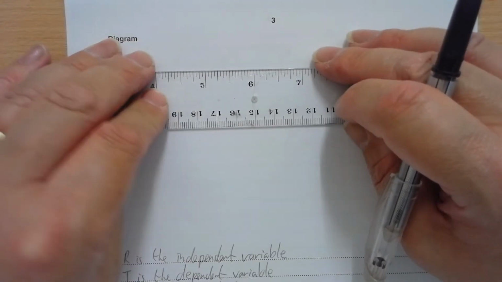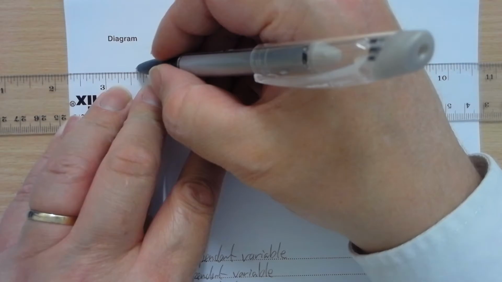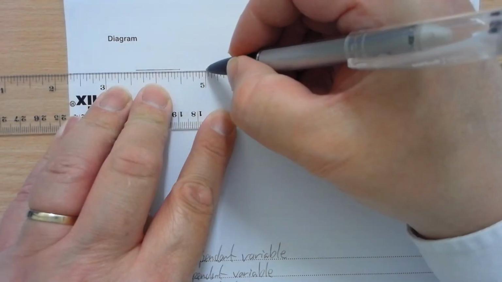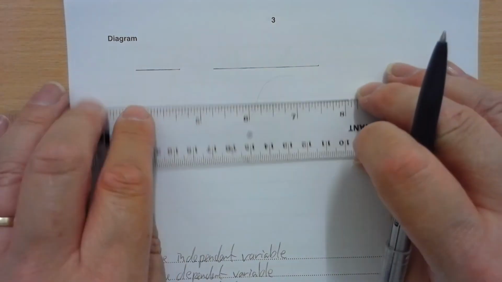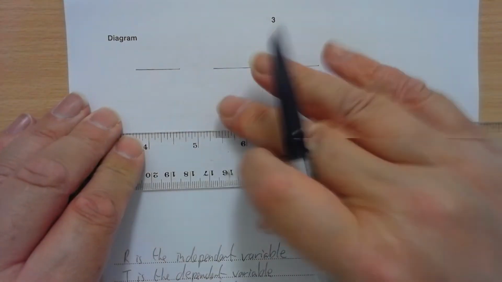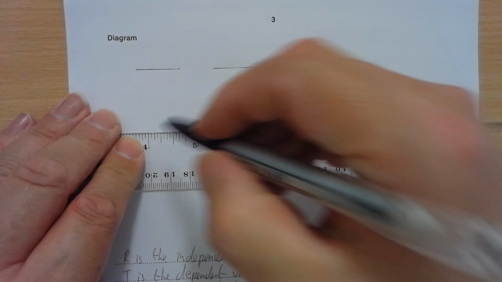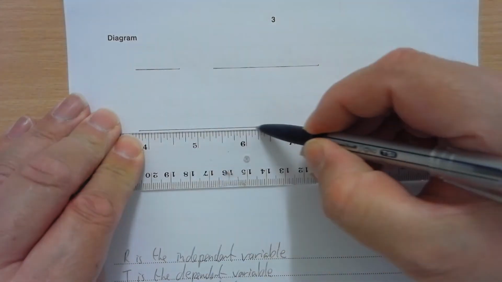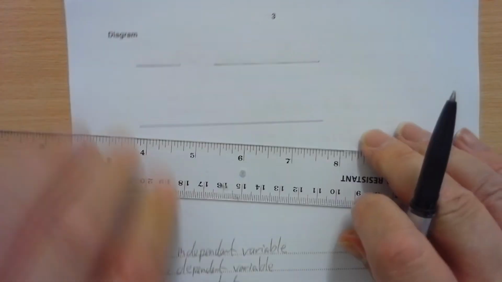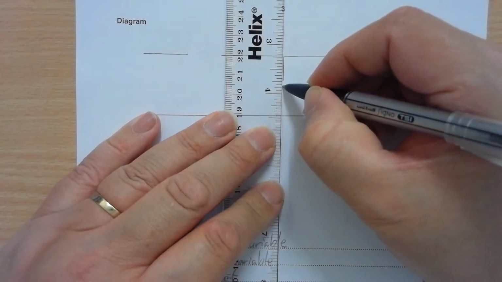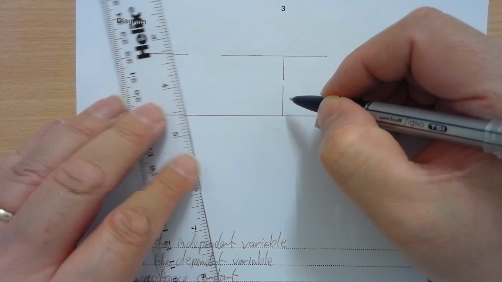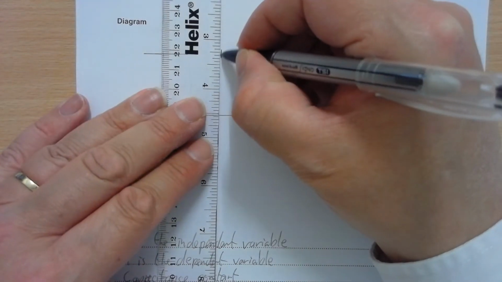Well, it's pretty similar to the initial circuit. So I've got my resistor there, I've got my wire, there's my output. Like that. You've got your capacitor would go across here somewhere, like that. And we know we're going to have our resistance here.